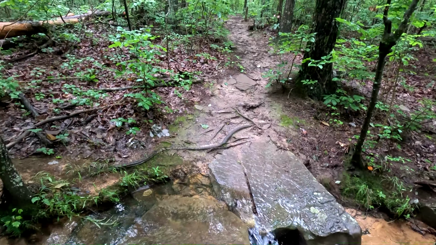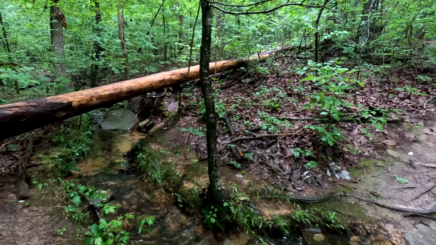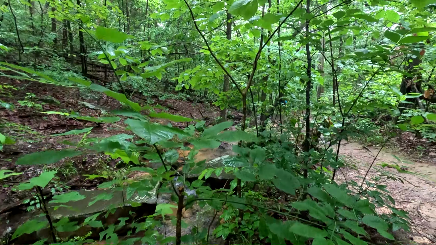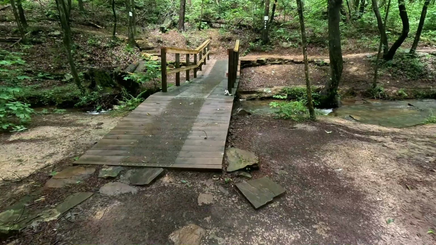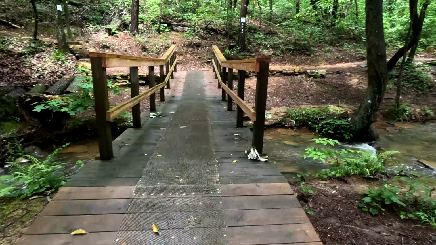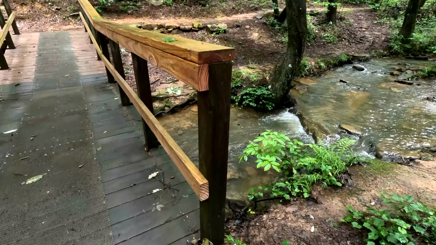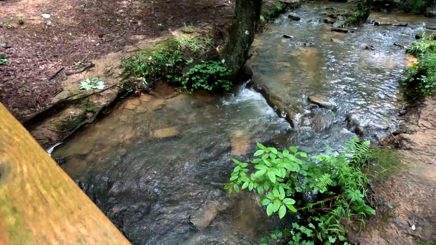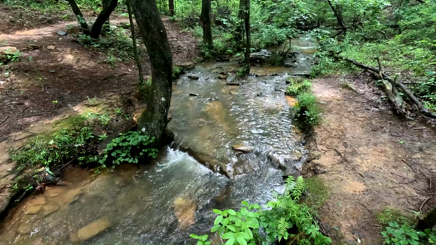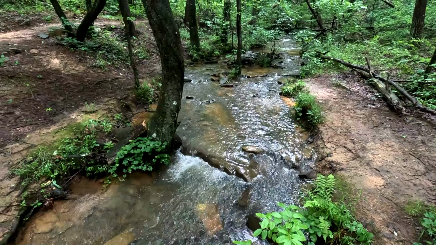So all of this should be leading to the major waterfall. That's what we're heading for. So stick with me. There's a little bridge around across. Have to go across on the Alum Hollow Creek Trail. See the butterflies down there flying around. You can see water coming this way. All these slick rocks.